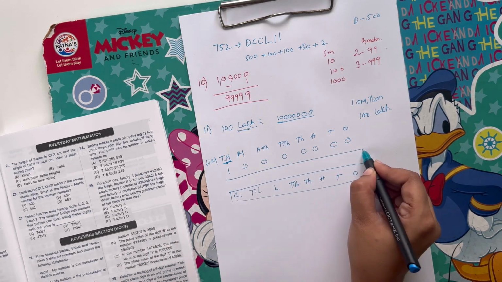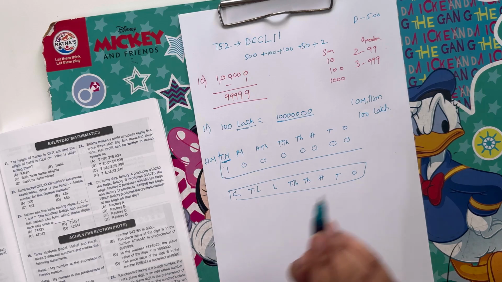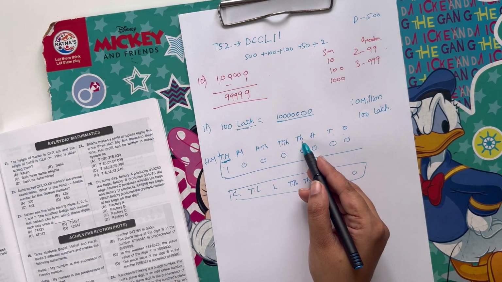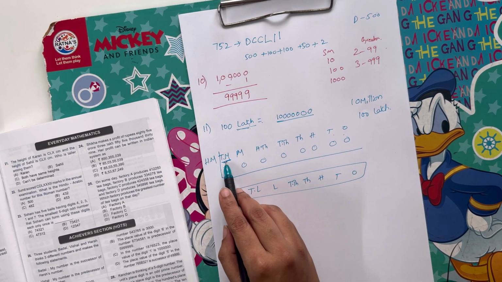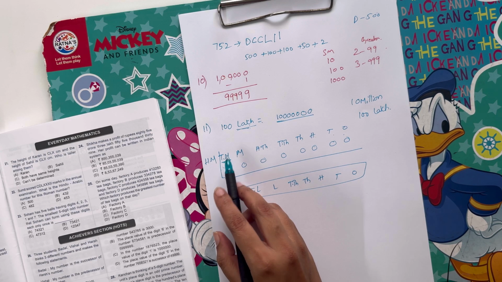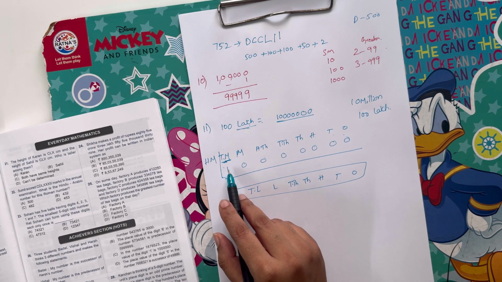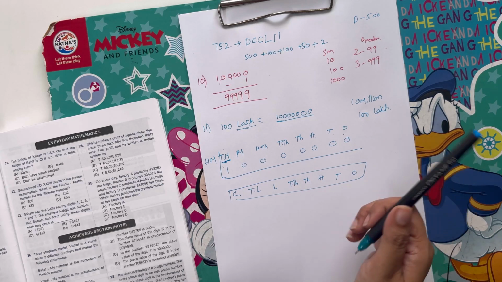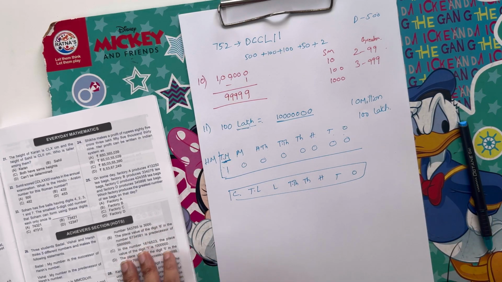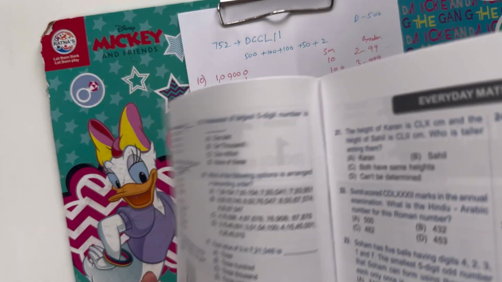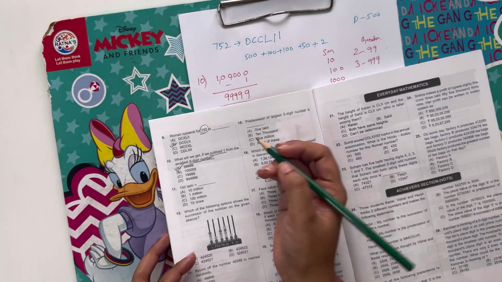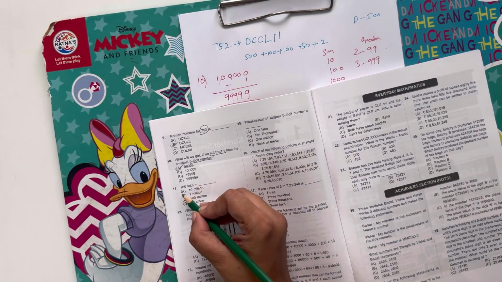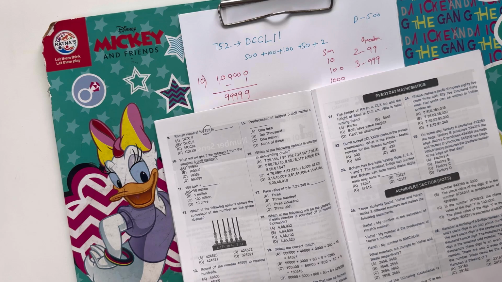So 10 million is 100 lakh. Ones, tens, hundreds, thousands, ten thousands, lakh, 10 lakh, crore. This crore is nothing but 100 lakh. So that is 10 million. 10 million is 100 lakh.